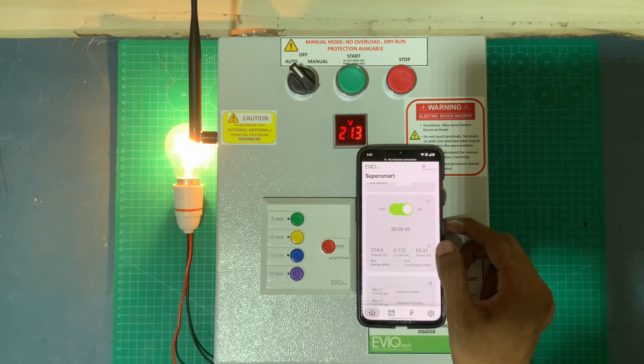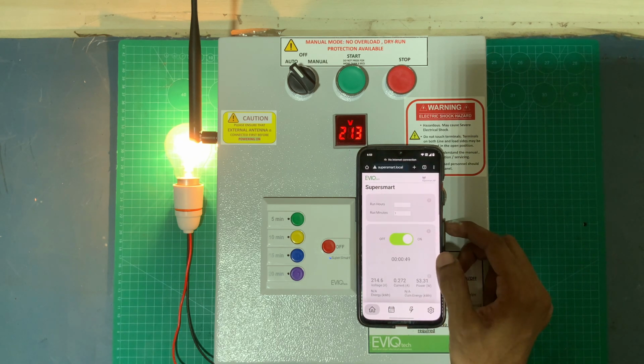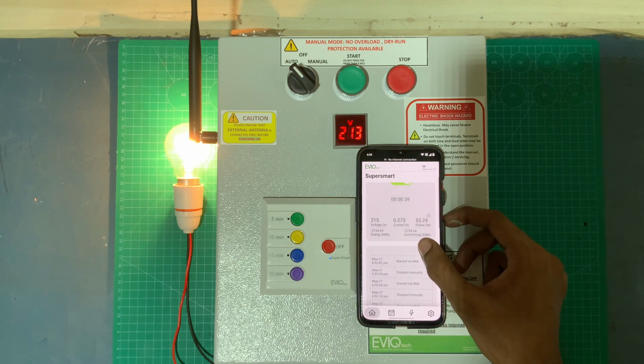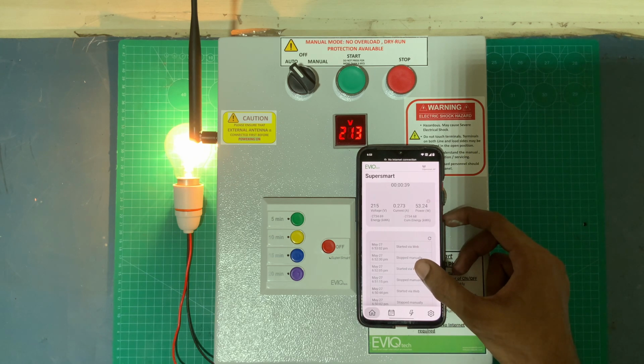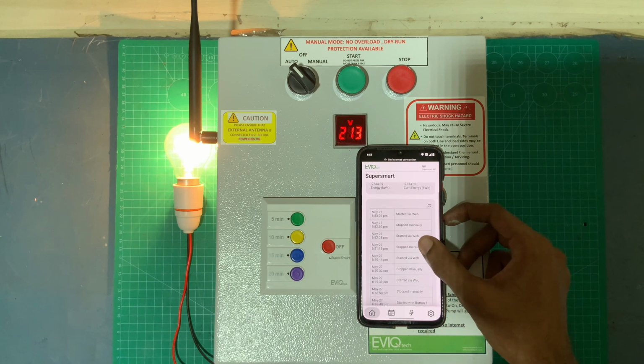Throughout, SuperSmart keeps all the data every second in the app and displays it every 10 seconds. Here you can see the logs of recent daily activities, to easily find out when and what fault occurs and how many times the switch turns on and off.